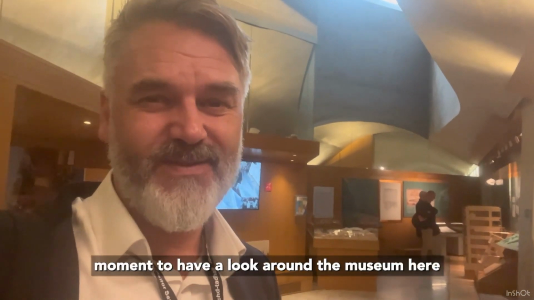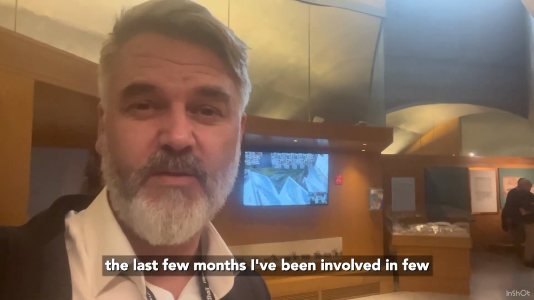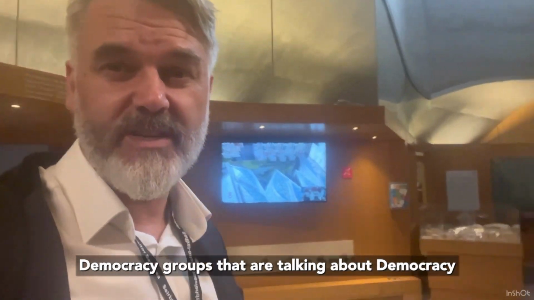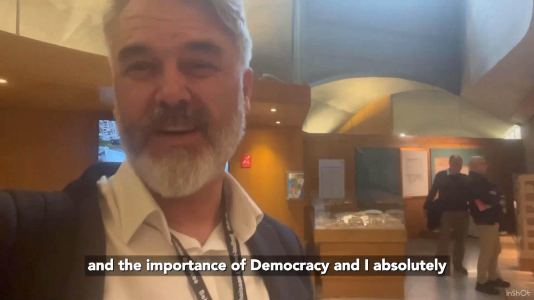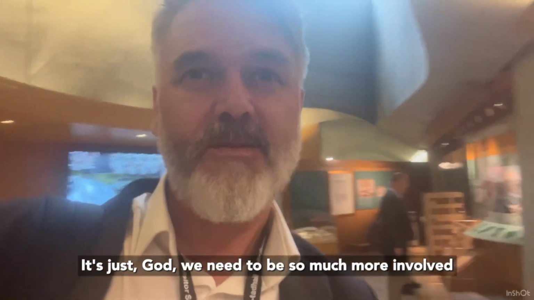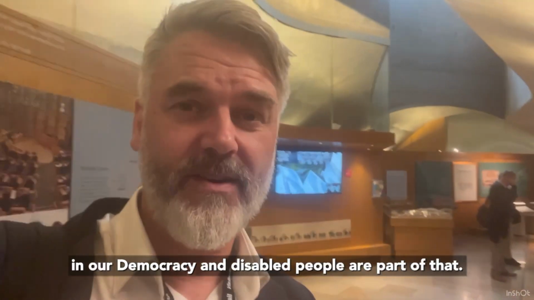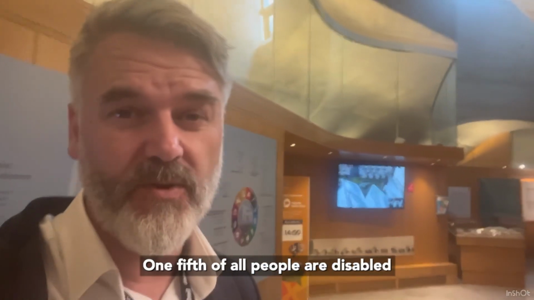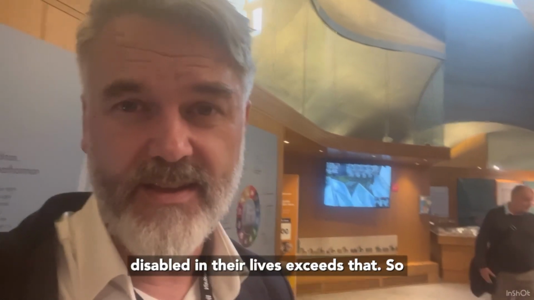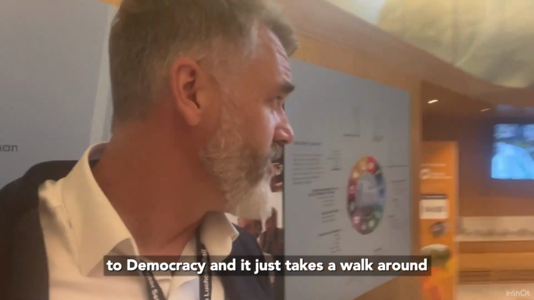I've just taken a moment to have a look around the museum here at the Scottish Parliament, and in the last few months, I've been involved in a few democracy groups that are talking about democracy and the importance of democracy, and I absolutely love this place, or rather I love what it stands for. It's just, God, we need to be so much more involved in our democracy, and disabled people are part of that. One in five of all people are disabled, and the numbers of people who are and will be disabled in their lives exceeds that.